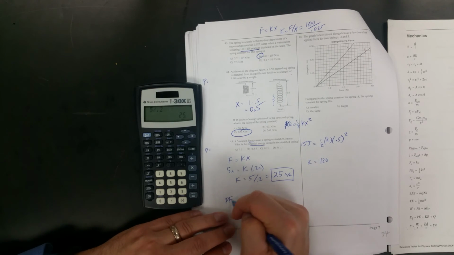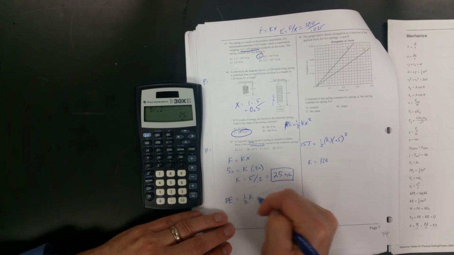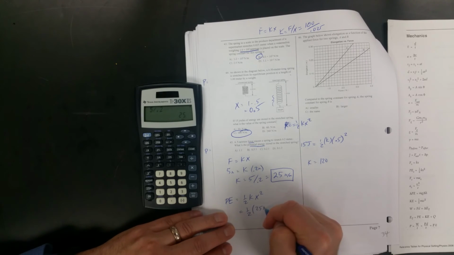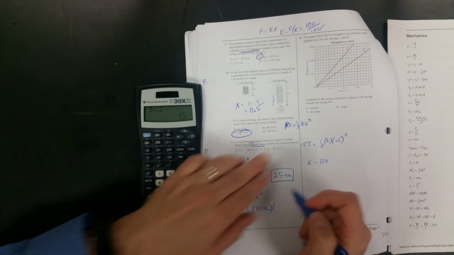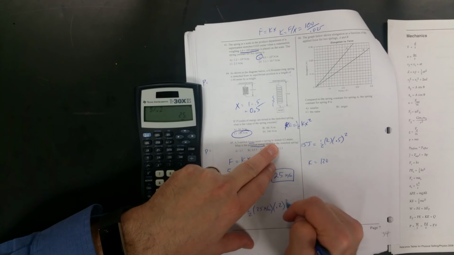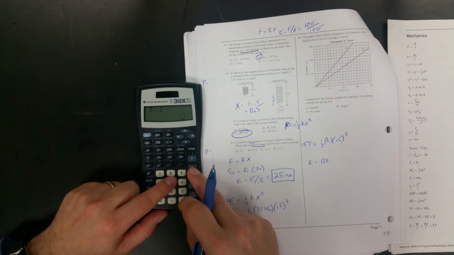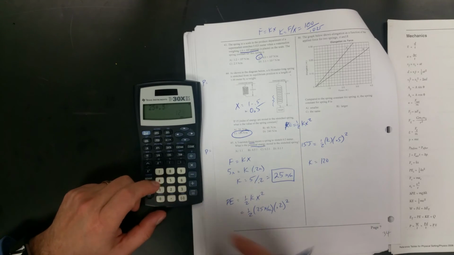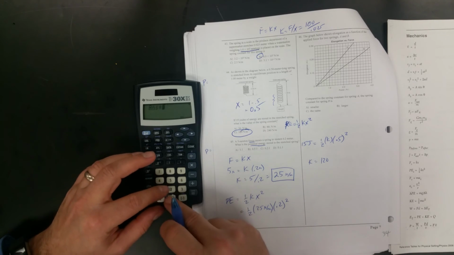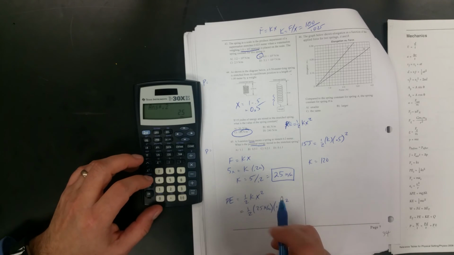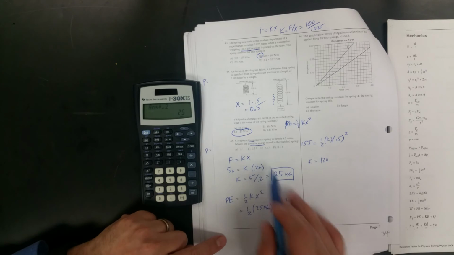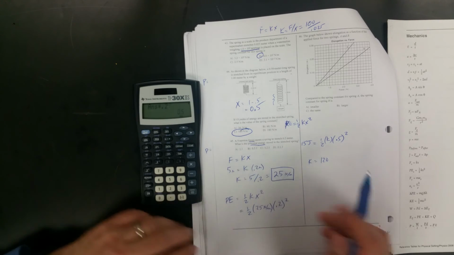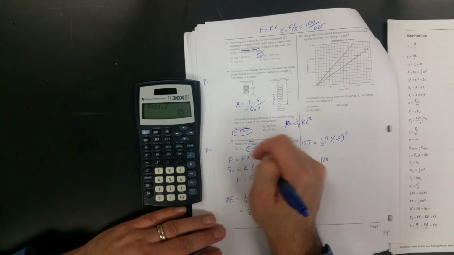PE, it's a two-part question, is equal to 1/2 kx squared. So 1/2 times k, 25 newtons per meter, and x, we know from this, is 0.2 squared. So 25 times 0.5, 1/2, is 12.5 times 0.2 squared. Let's see, 2.5. Often it's a false answer if you forget to square this. So let's not forget to square that. So 0.5 joules, answer B.